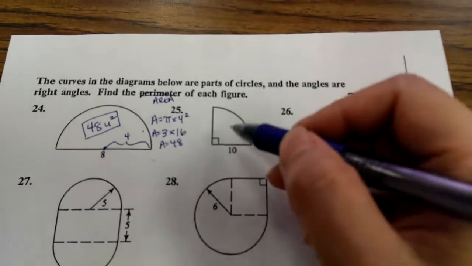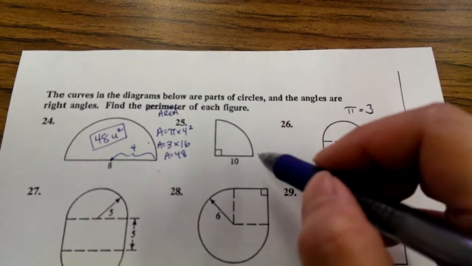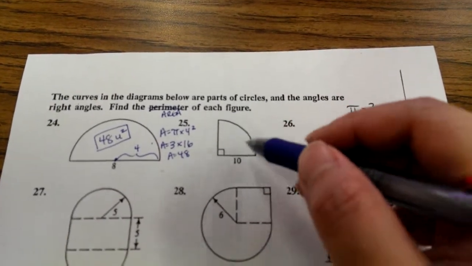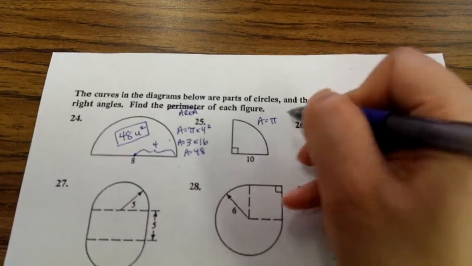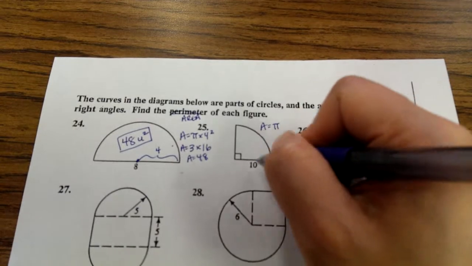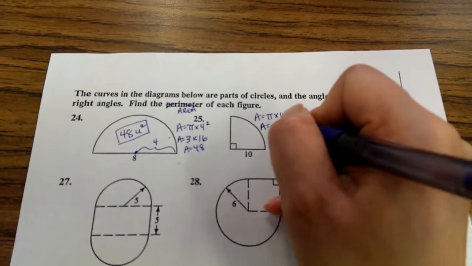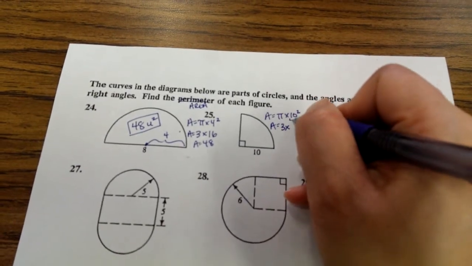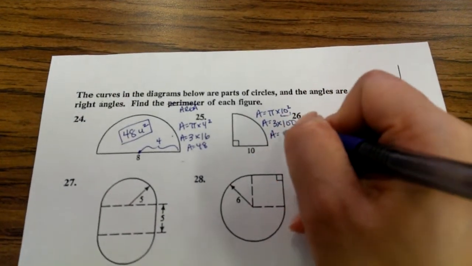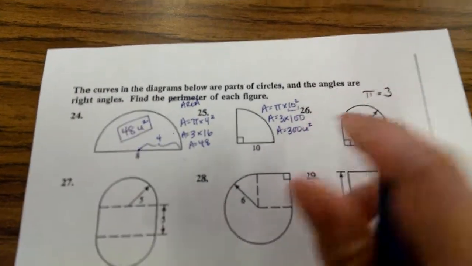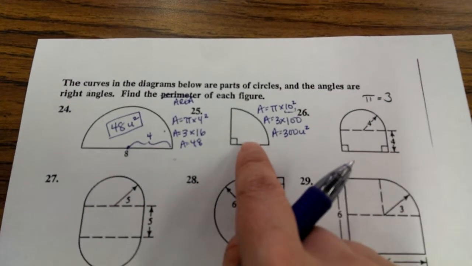Okay, the next one. Here, this is a fourth of a circle, so if we can find the area of the entire circle, then we could just take a fourth of it, because this is a fourth of the space of the circle. Well, the area of the entire circle would be pi times radius squared, which the radius is 10, so pi times 10 squared. Well, pi is 3, and 10 to the second power is 100. That's 10 times 10. Therefore, the area equals 300 square units. Now, that's for the entire circle. Obviously, we do not have the entire circle. We only have 1/4 of the space.